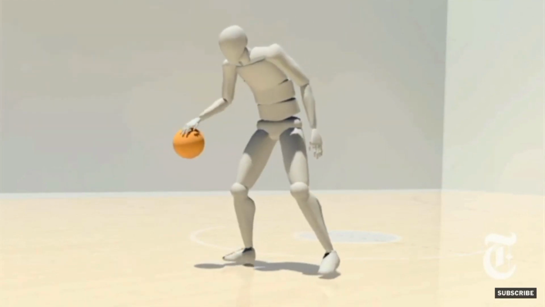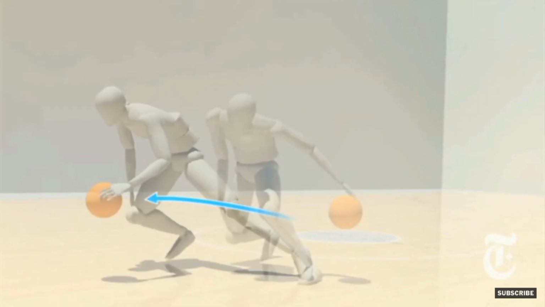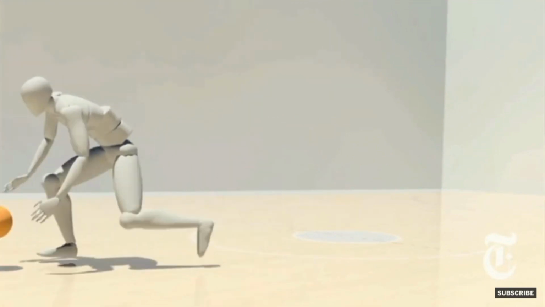So I used to come and cross and put it between my legs, then bring it back in front of you and cross you over and have a free lane to the lane.